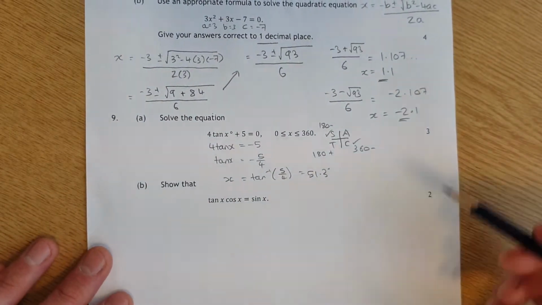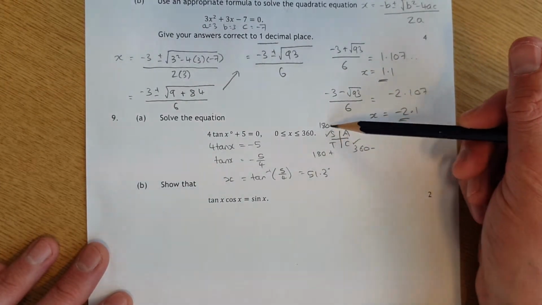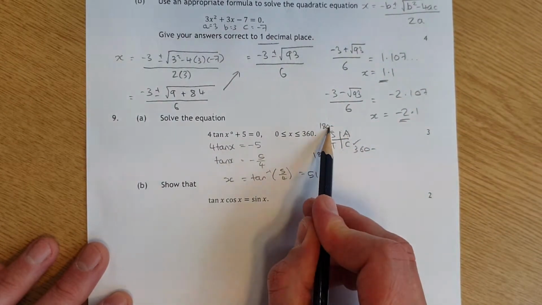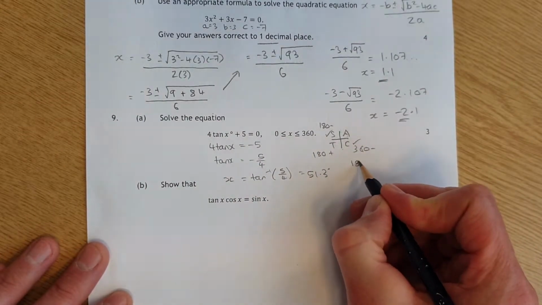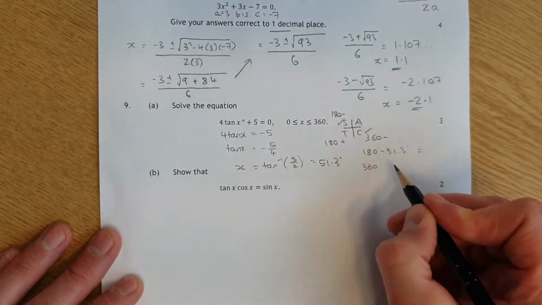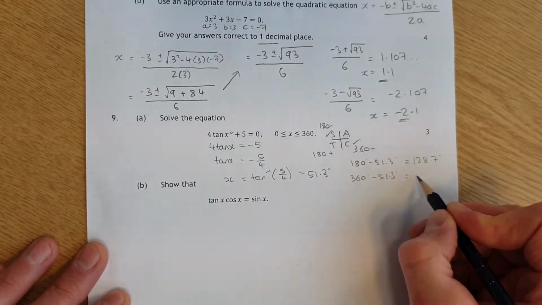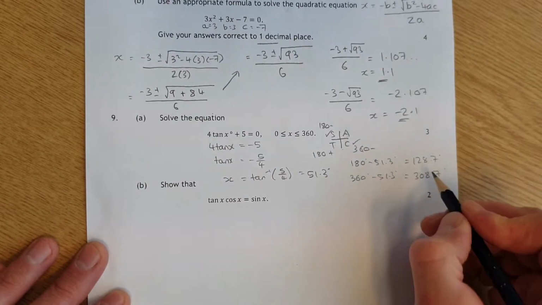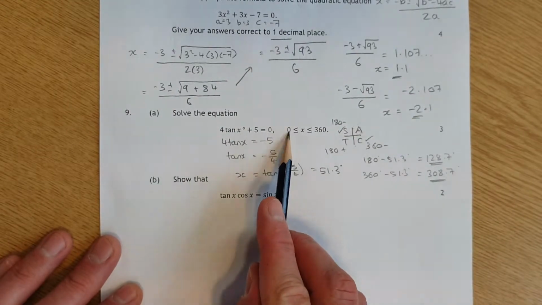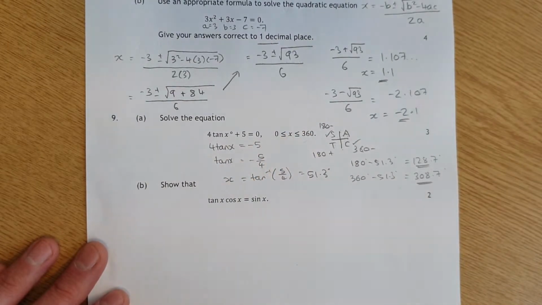Now that's not one of the solutions I'm after, because that's between 0 and 90 in the all section. I want an answer between 90 and 180 in here, and between 270 and 360 in here. So I've got to take this, I'm going to subtract it from 180 and subtract it from 360. So my two answers are 128.7 and 308.7, and those are both between 0 and 360. I don't need anything bigger than that or less than that. Those are just the answers between 0 and 360.